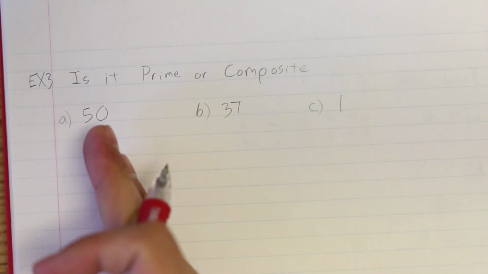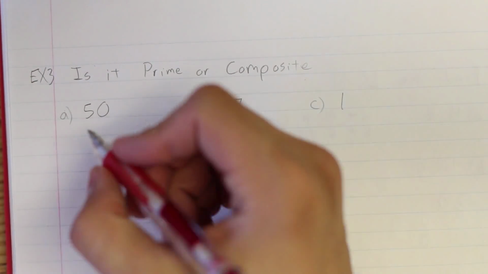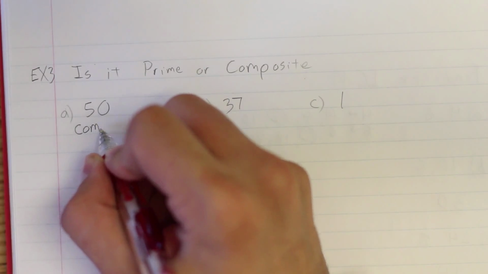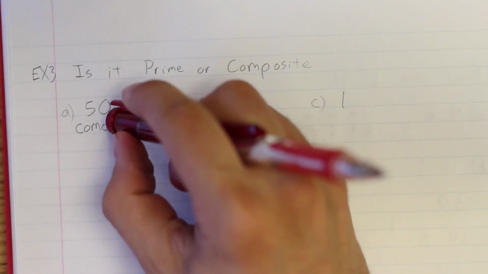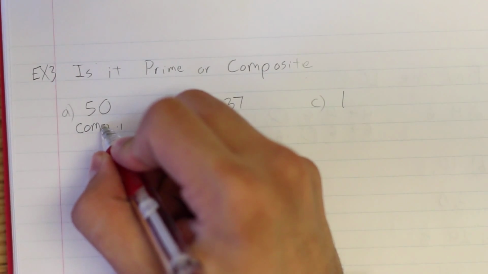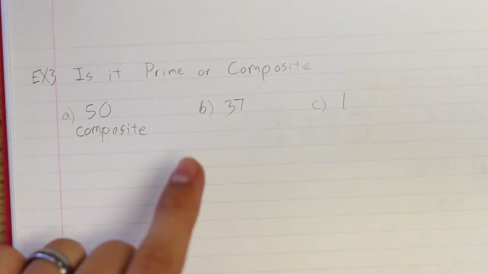Are there any numbers besides 1 and 50 that can go into 50? Well, yeah, that's even, so 2 can go into it. It ends with a 0, so a 5 or a 10 can go into it. There are probably more numbers than just that, to be honest. So the point is, it is not prime. It's composite. Whoops, I didn't put the P. Composite. Okay, so it's composite.